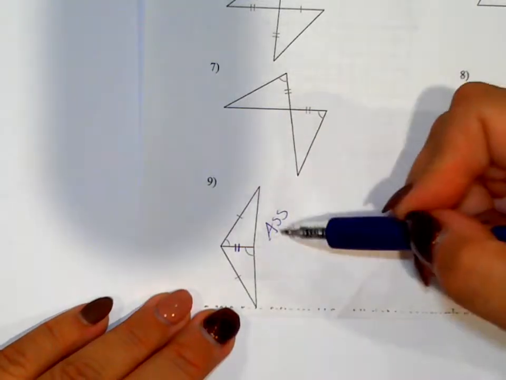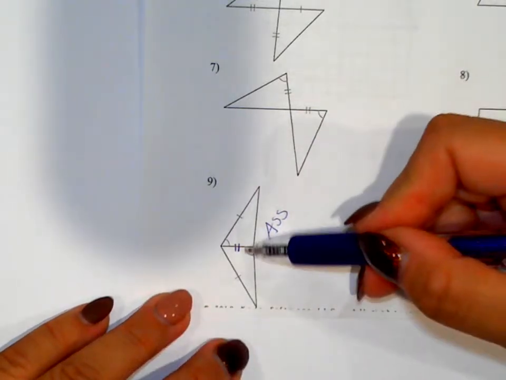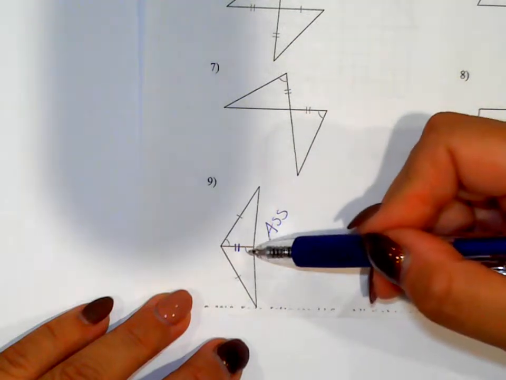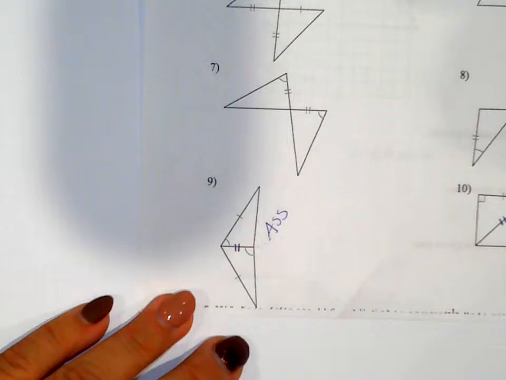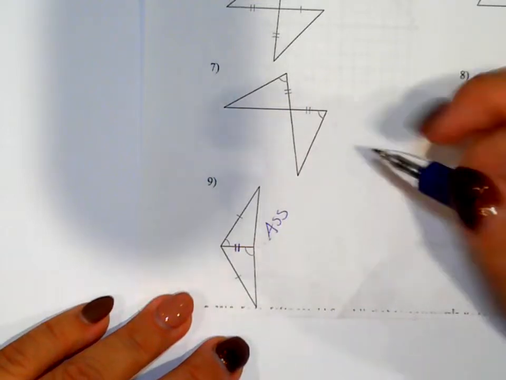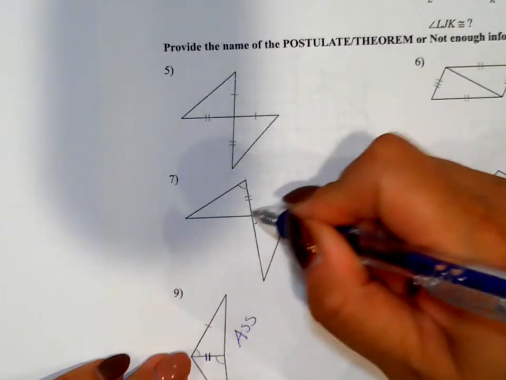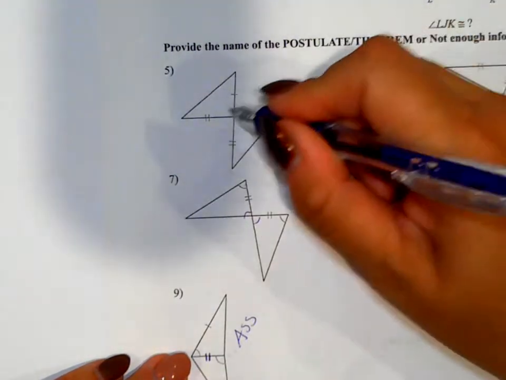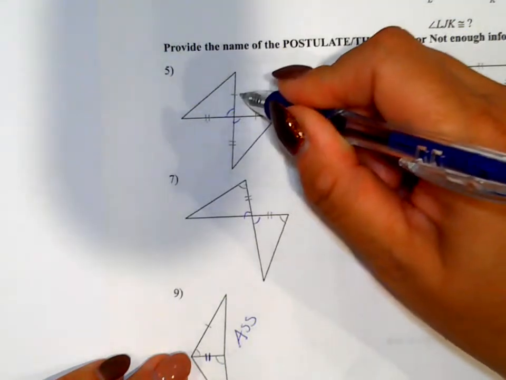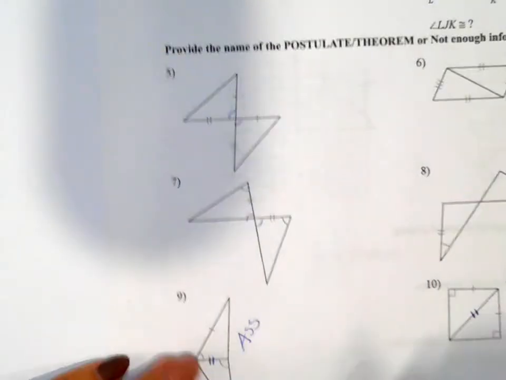The problem with this is that you don't know if this is a right angle. So you can't assume it's hypotenuse leg. One like this would be not enough information. So be very careful. This guy up here, vertical angles, angle, side, angle. Vertical angles, side, angle, side.